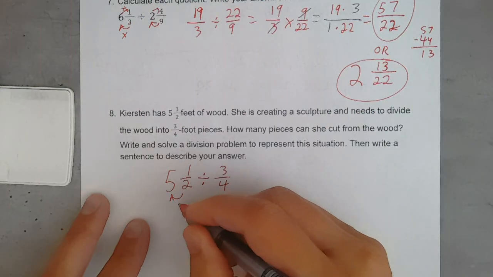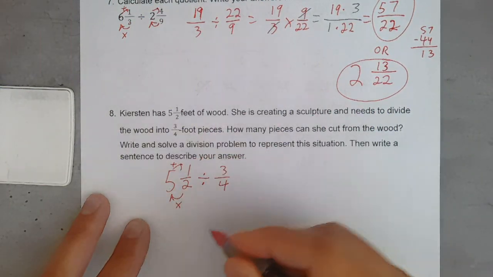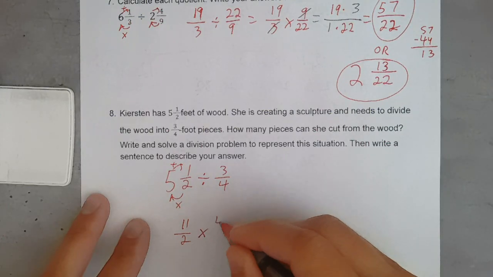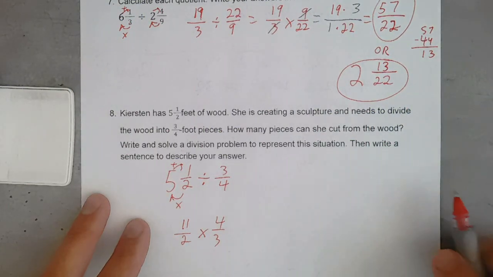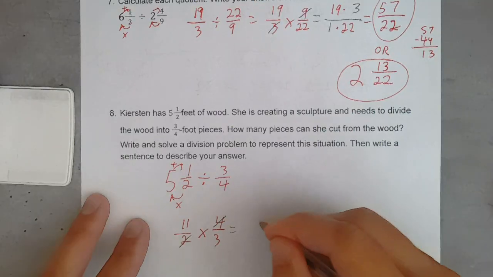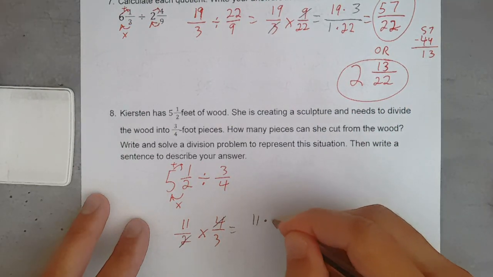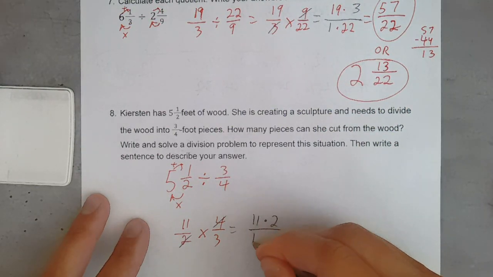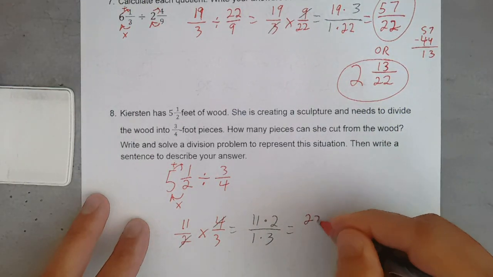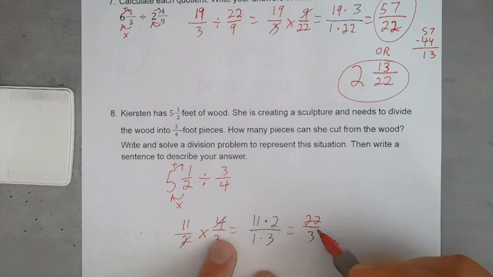Right? So we're going to do our multiply and add. So 11 over 2, keep, change, flip. Now I can divide out. 4 and 2 divide by 2. So I have 11 times 2 over 1 times 3. So I've got 22/3.